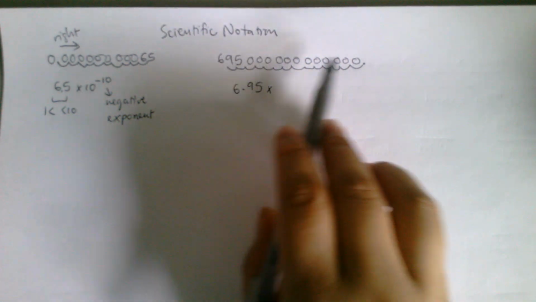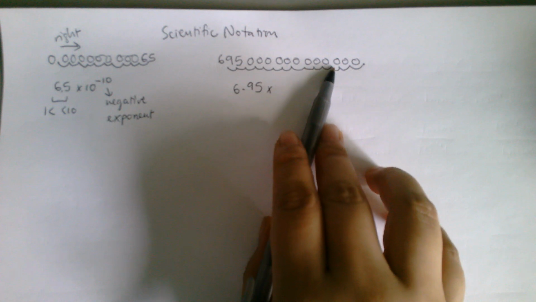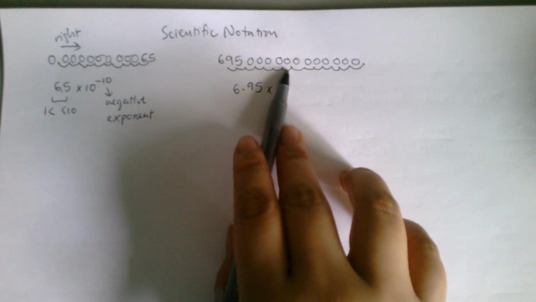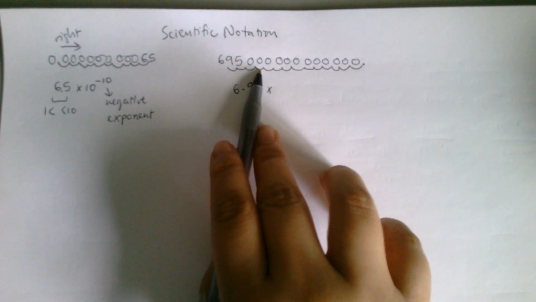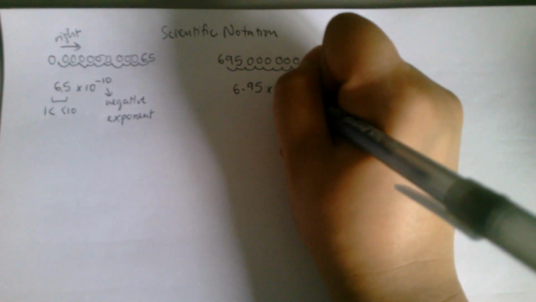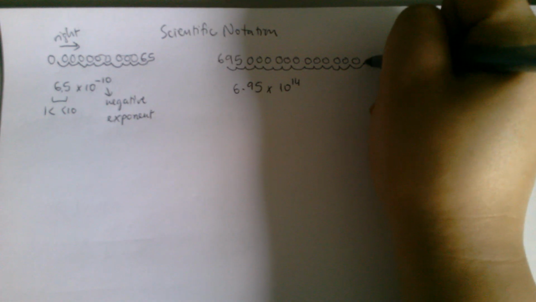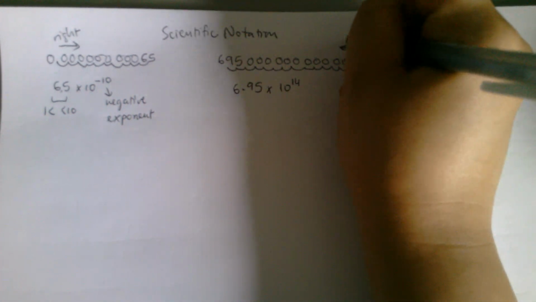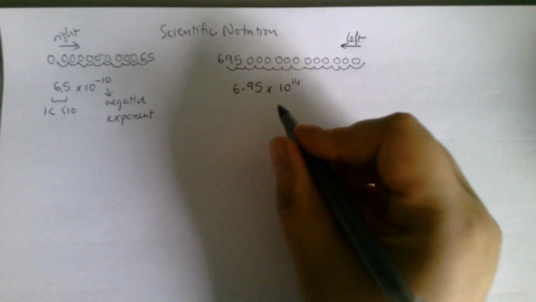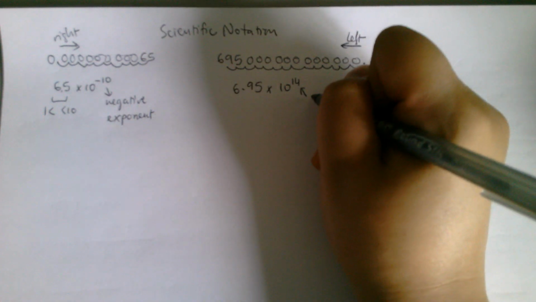I forgot how many I counted, so I'm going to count again. 1, 2, 3, 4, 5, 6, 7, 8, 9, 10, 11, 12, 13, 14. 10 to the 14th power. Again, if we move the decimal to the left, then the exponent is positive.